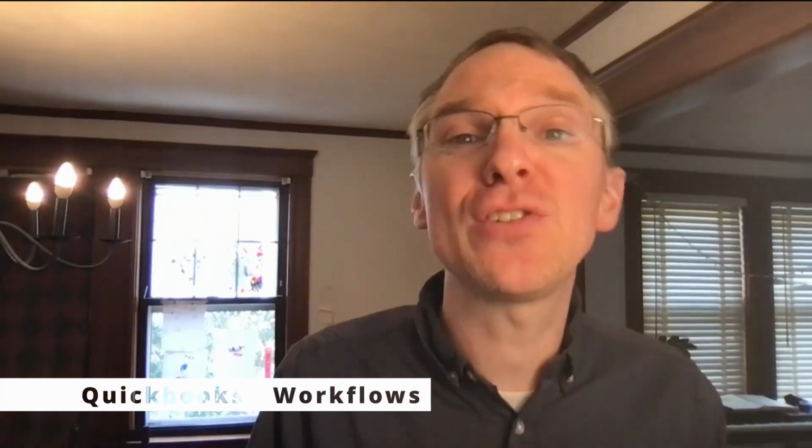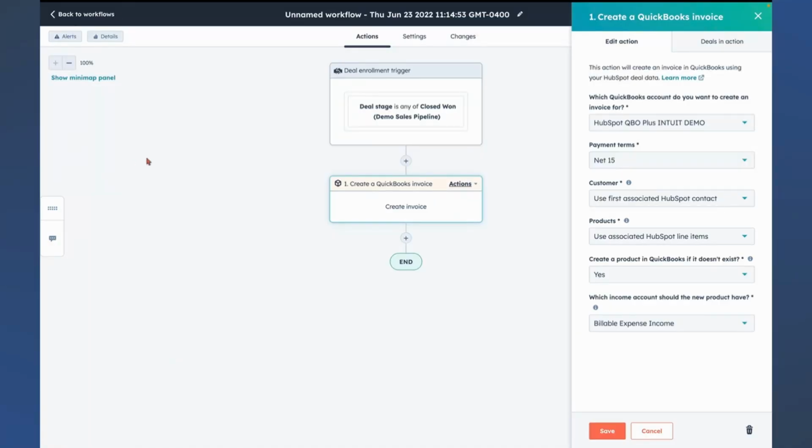Hey friends, if you're using QuickBooks Online, you should absolutely be using HubSpot's integration with it, and especially our workflow actions. So check this out. This is a deal-based workflow, and anytime a deal is moved to closed won, we're going to create an open invoice, and you can set the payment terms and the customer. You can associate products, and your line items can come over. You're going to get an open invoice so you can collect payment.